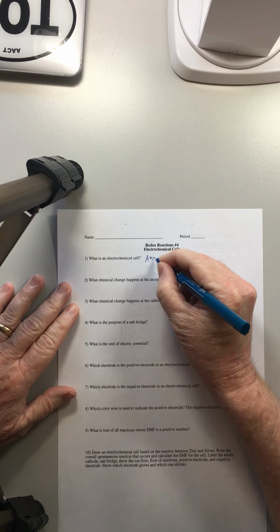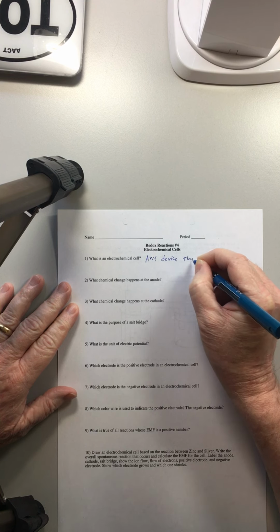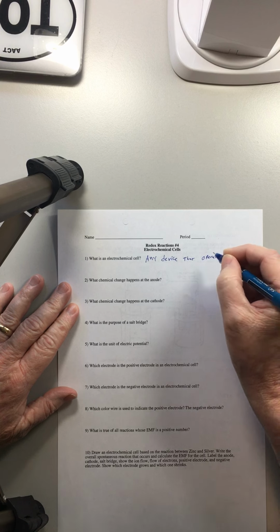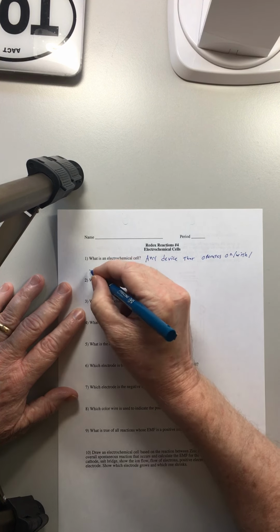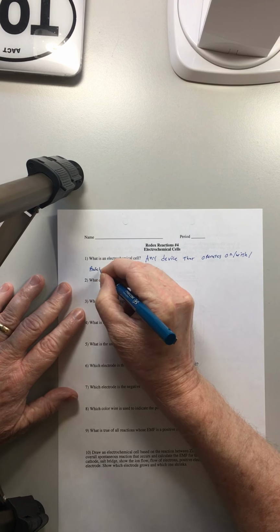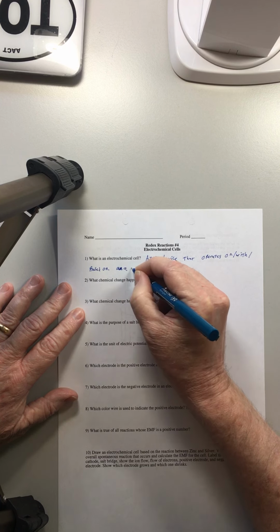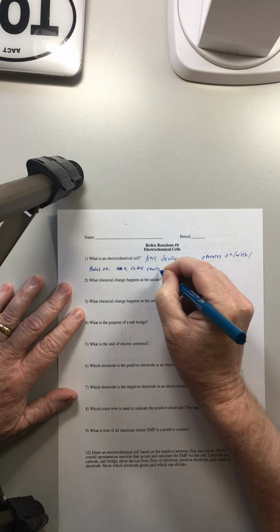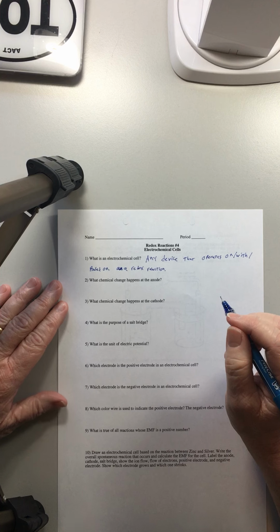We're going to say that it's any device that operates on, or maybe we want to use the word with, or even based on a redox reaction. And that is, in essence, what we would call a battery today.